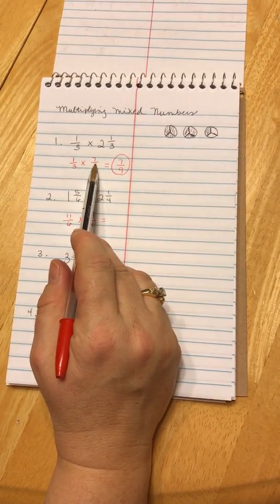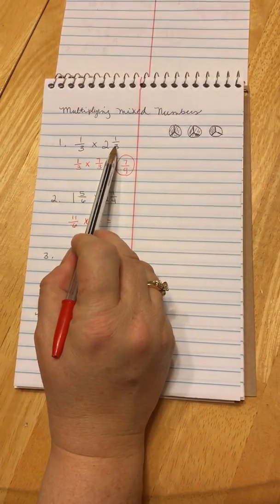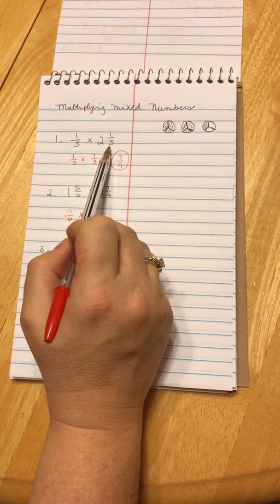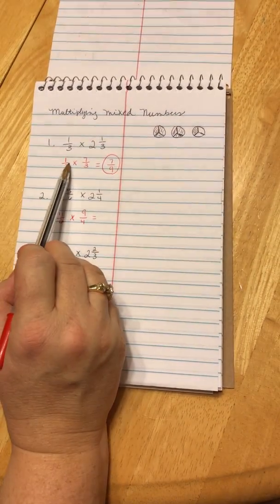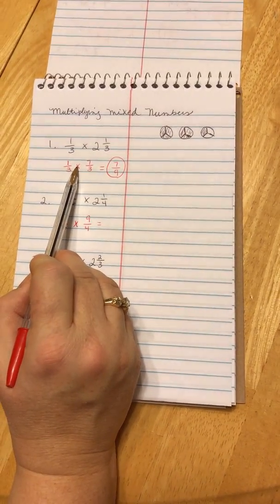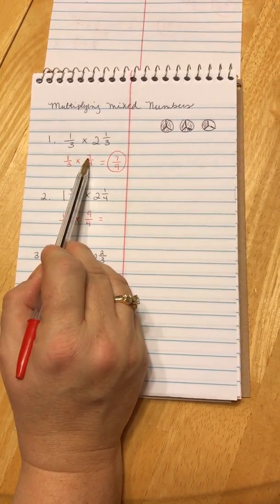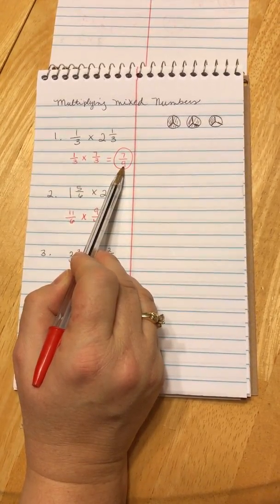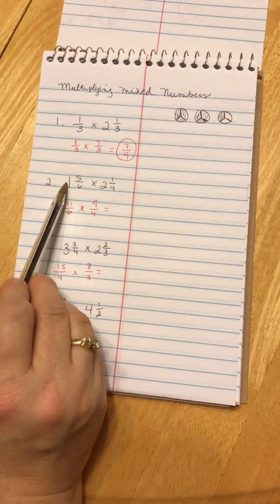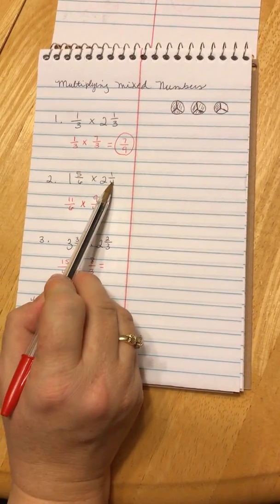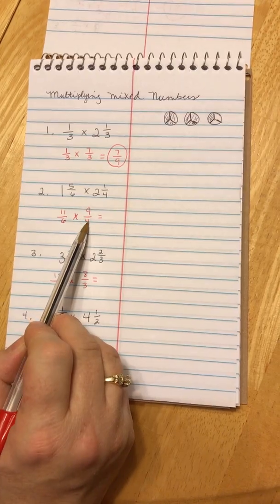But once you understand it, then just get in the process of doing it. Denominator times the whole number, 3 times 2 is 6, 1 more is 7, so it's 7 thirds. And go ahead and write it out as a multiplication problem. Remember that when you multiply fractions, it's numerator times numerator, get your answer, and denominator times denominator, get your answer. Take a look at the next one. 6 times 1 is 6, 5 more is 11/6, times 4 times 2 is 8, 1 more is 9/4.